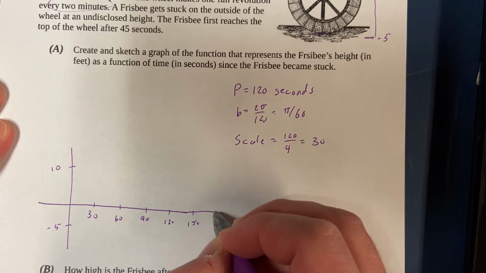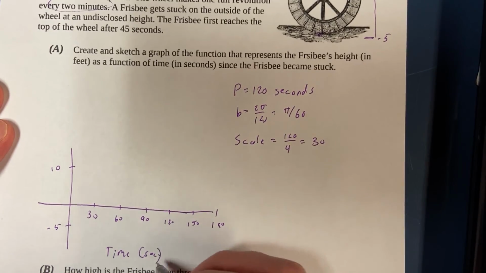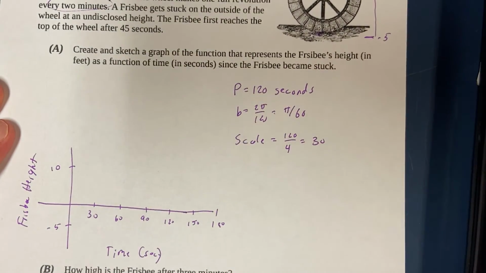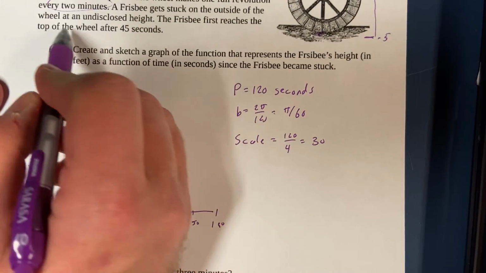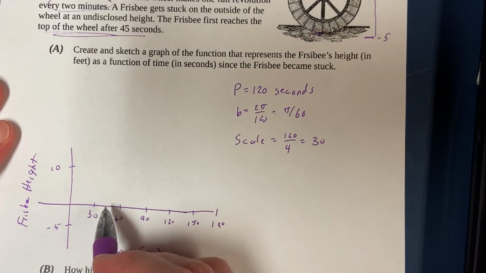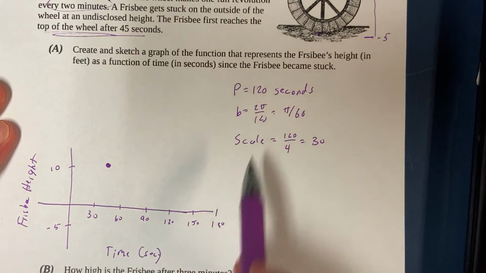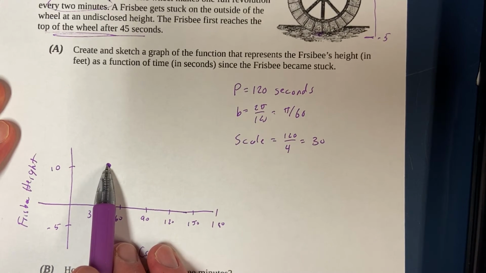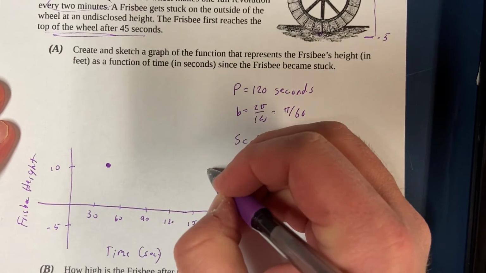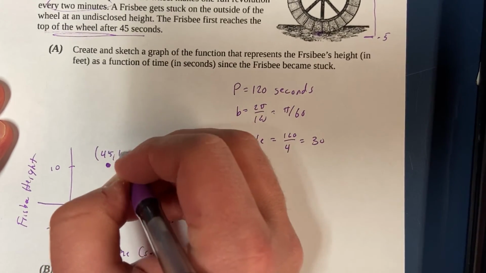Let's go a little bit further out here. All right, and this is going to be time in seconds. And this is frisbee height. Okay, so some things are set up here. Now let's take a look at this initial value that I mentioned before, the 45 seconds, it's at the top. So 45 is halfway between 30 and 60, and it's at the highest value of 10. Now, if it makes one revolution every 120 seconds, if it's at a maximum at 45, the next maximum will occur 120 seconds after 45 at 165. So I'm going to put this right here, 165, 10, and 45, 10 here.